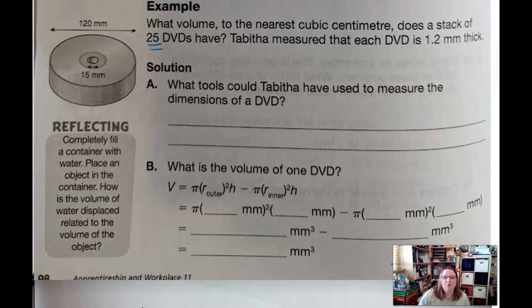What's the volume of one DVD? They've already given you the formula. I want you to think about this. You know that this is a cylinder. They've given you the formula for a cylinder, and they've given you the outer and the inner radiuses. Essentially, it's like the composite shapes that you did in the last lesson, but you're cutting out a cylinder from the middle of this DVD. So this inner cylinder is coming out of it, and you're left with just what's on that outside shape.